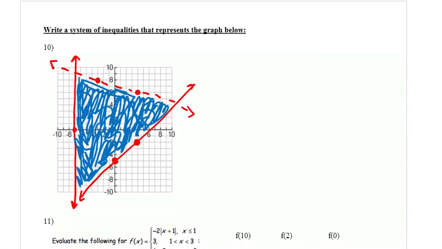Number 10, we need to write a system of inequalities that represents our graph. Okay, let's start with our vertical one. Our vertical one, we should be thinking vux, so we know x is going to be by itself. Okay, it is a solid line, which means we know it's going to have the equal to there. Oops, it disappeared. Okay. Our number part would be negative 7. So now we need to decide, is it less than or equal to negative 7 or greater than or equal to negative 7? And if everything is to the right, those are all x's that are bigger than it. So it would be greater than or equal to negative 7.